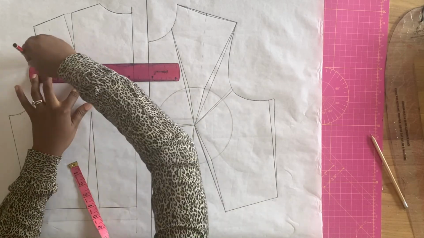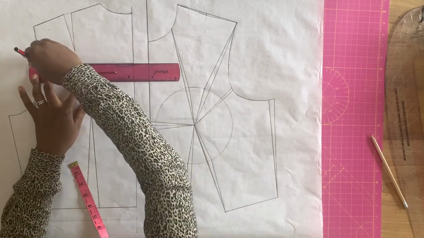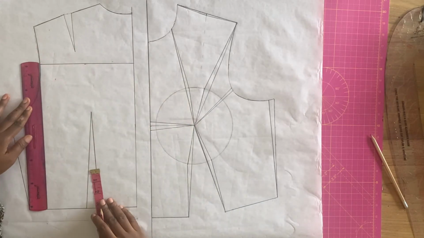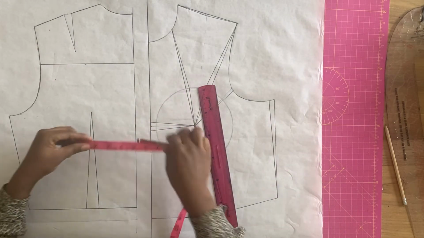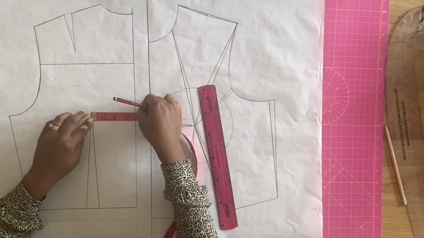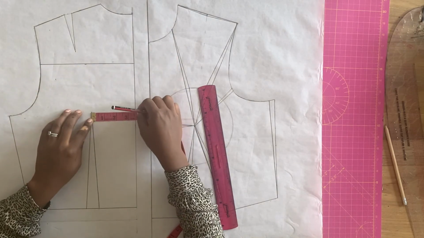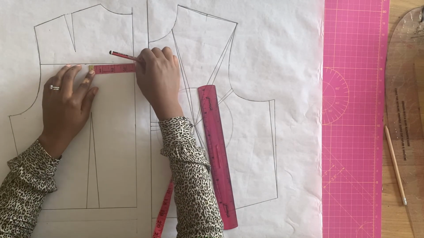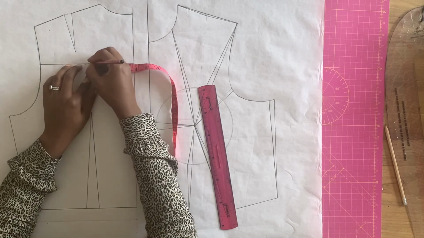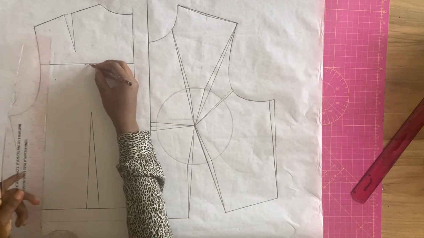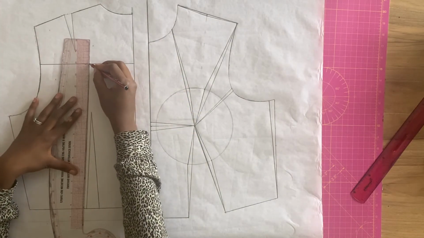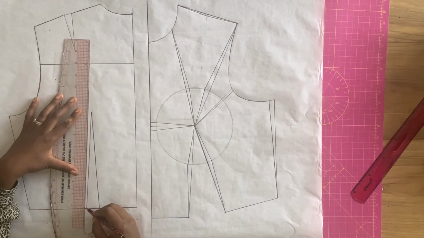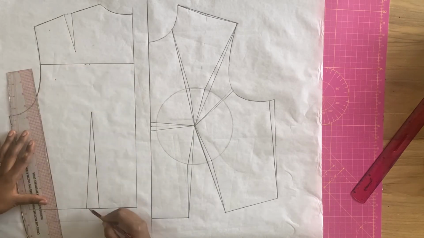So I marked upward 4 inches from the tip of my waist dart. Now I'm going to take these measurements like so and place it from the center back on the horizontal balance line, and then from this point I'm going to connect to the dart leg of my waist dart like so.